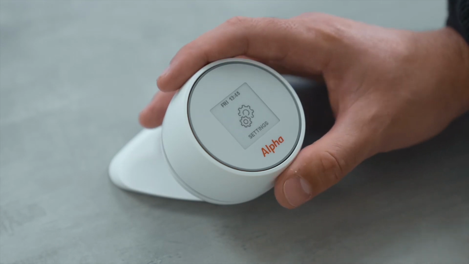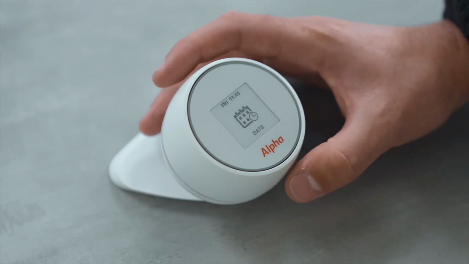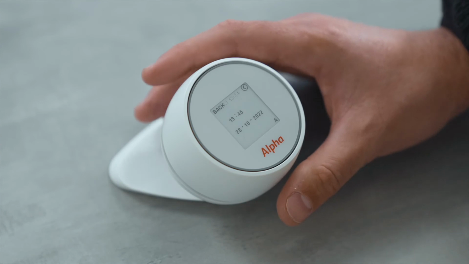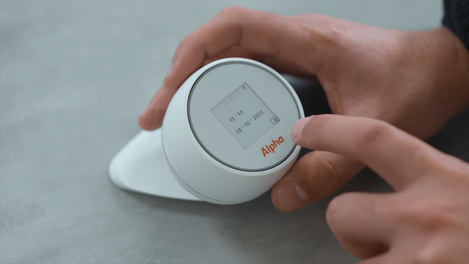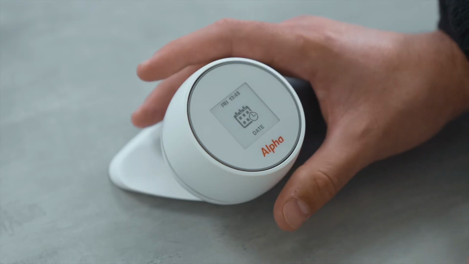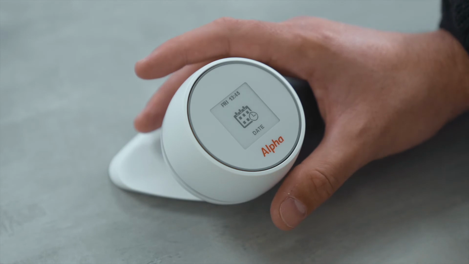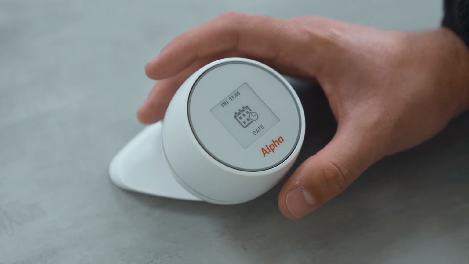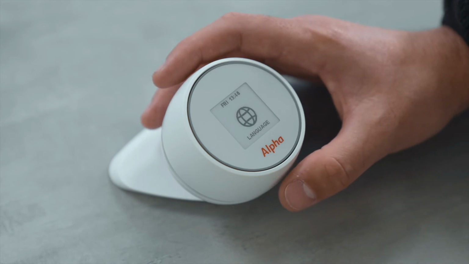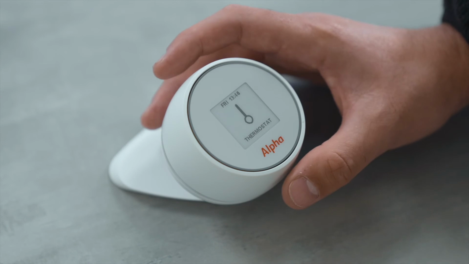Settings. We go into settings, it gives us a lot more options. We can change the date and time. Now if you're connected to the internet and you've got it set in automatic mode down the bottom here, it will automatically connect to the internet and it will provide you with the time and date correctly. However, if you're not connected to the internet, there is an option to go in there and change it manually. Language, we can change the language of the controller if we need to.